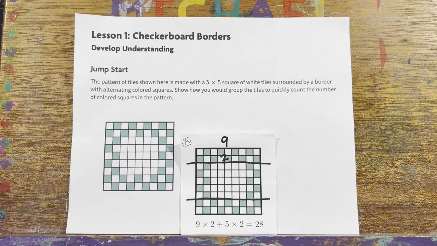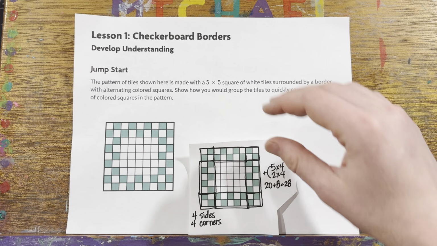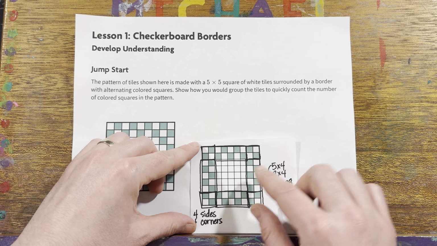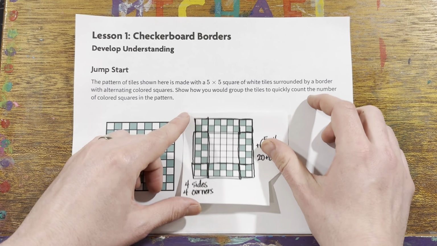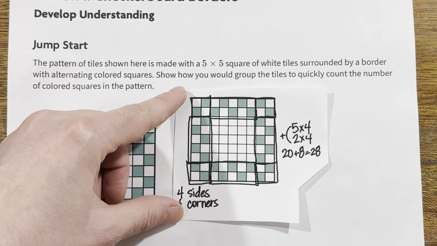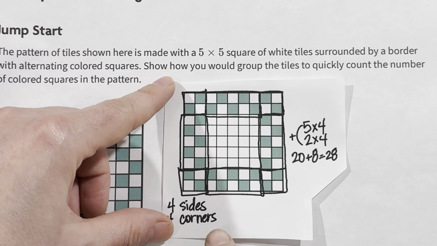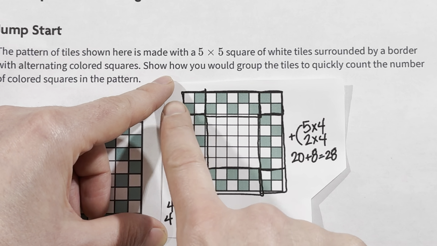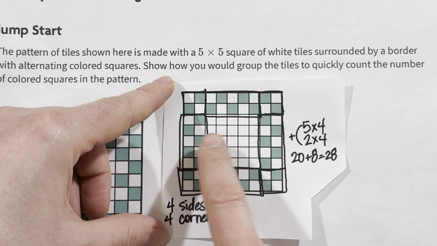And then another method that I saw is right here. I thought about, what if I had 4 corners? Because I noticed that in the corners, there were 4 here. Let me see if I can get a little zoom for you. Look at that. So there's 4 sides and 4 corners. Let's call these the corners, and let's call these the sides.